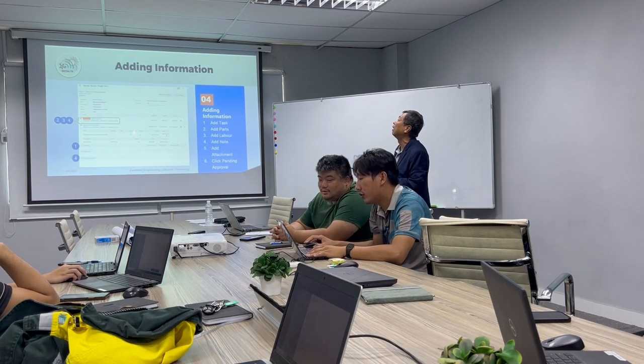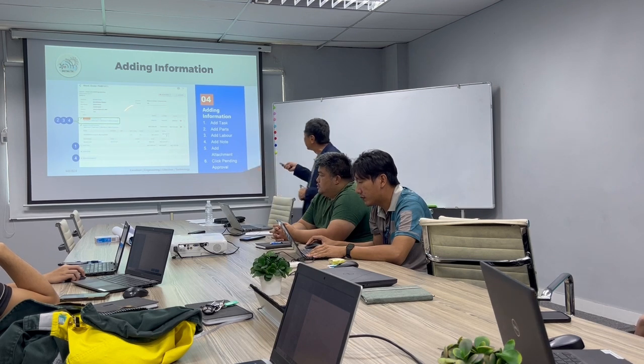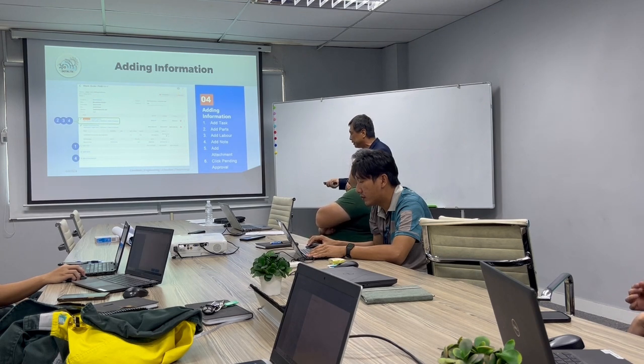So I suggest there is an optional function here where you click pending approval. After the technician fills in all this information, you click pending approval. That means you completed the information and it is pending approval, so let the engineer or the manager check the list again, close it, and put complete. This is the complete button. When you put complete, what will happen? Let me see.